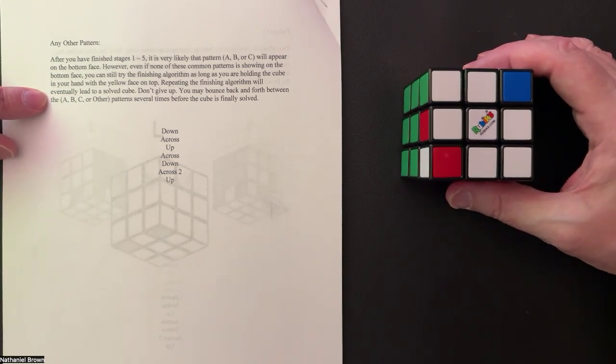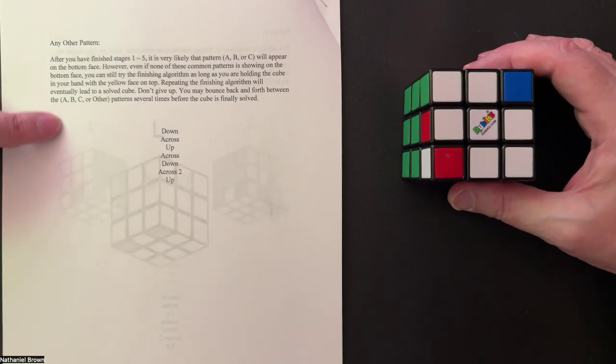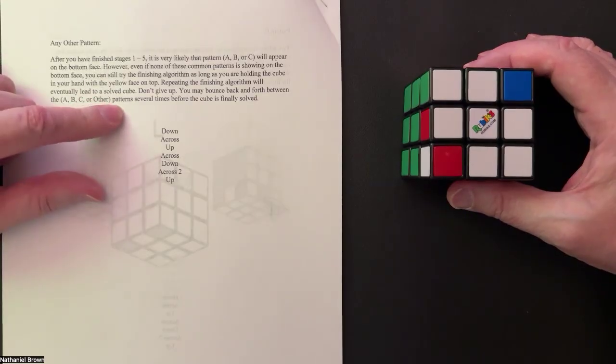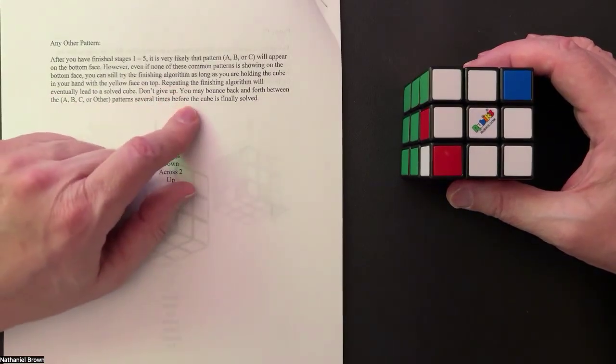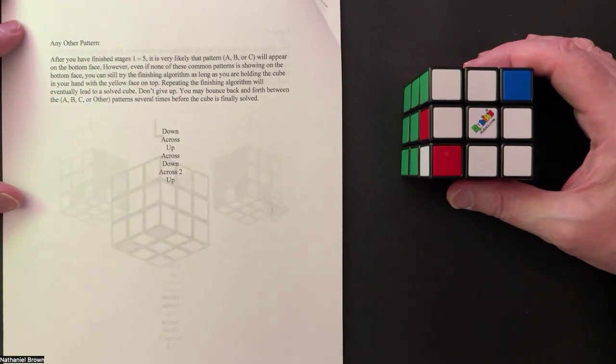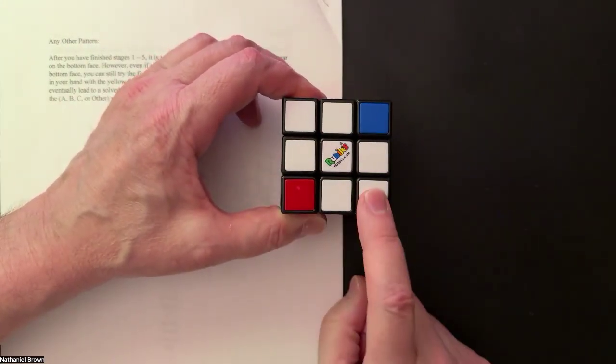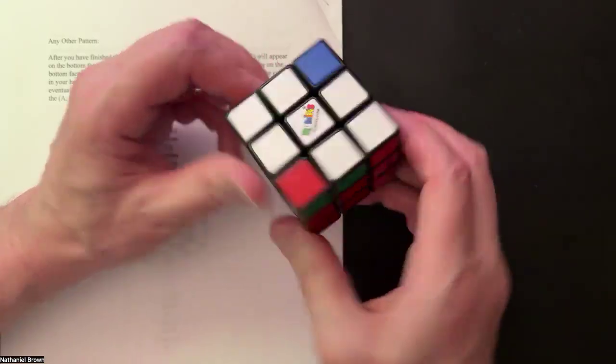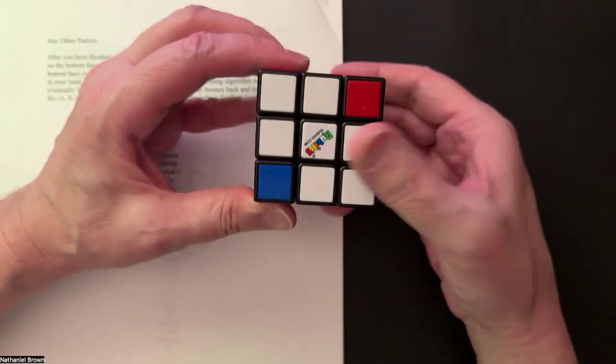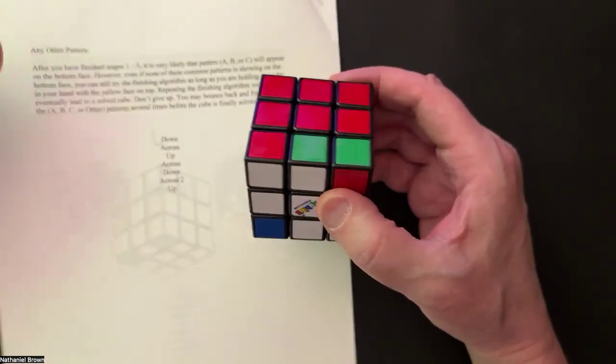You may bounce back and forth between the A, B, C, or other patterns several times before the cube is finally solved. Okay, so when I'm looking at this, it's not A, it's not B, it's not C. It's nothing. This is nothing. Absolutely nothing. Okay, so it doesn't matter.